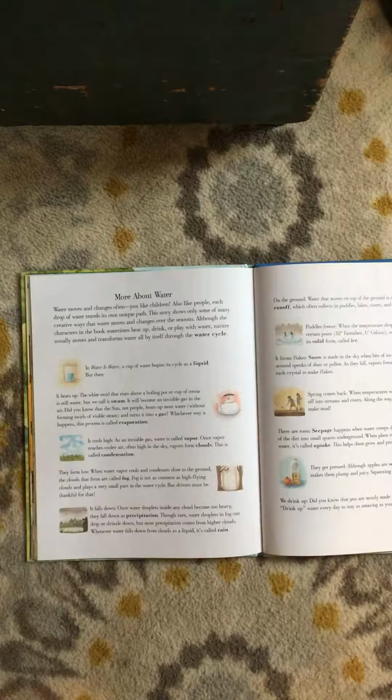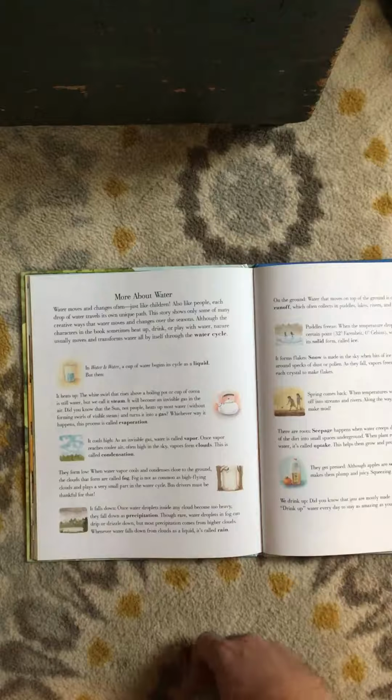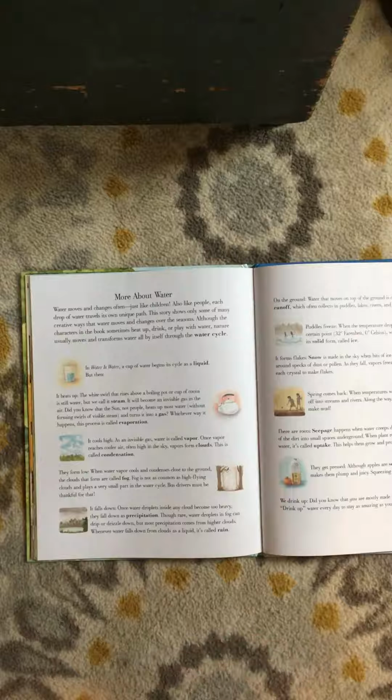When the temperatures drop below a certain point, 32 degrees Fahrenheit or 0 degrees Celsius, water turns into a solid called ice. It forms flakes. Snow is made in the sky when bits of ice form crystals around specks of dust or pollen. As they fall, vapors freeze and stick to each crystal to make flakes. Spring comes back. When temperatures warm up, the snow melt runs off into the streams and rivers. Along the way, some water mixes with dirt to make mud.